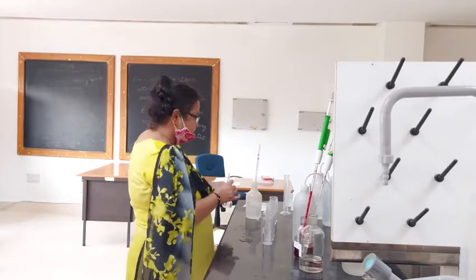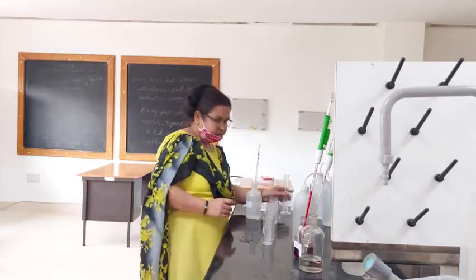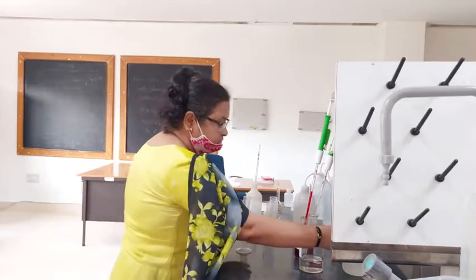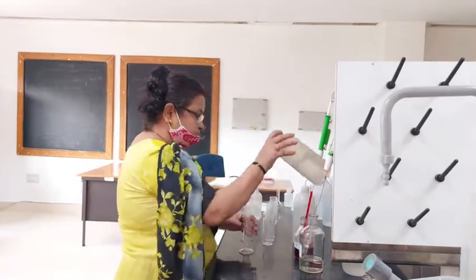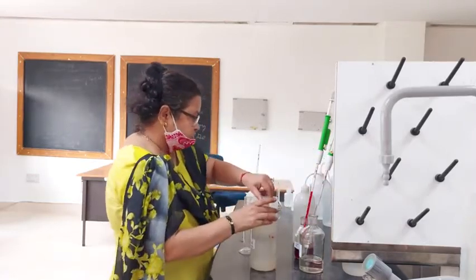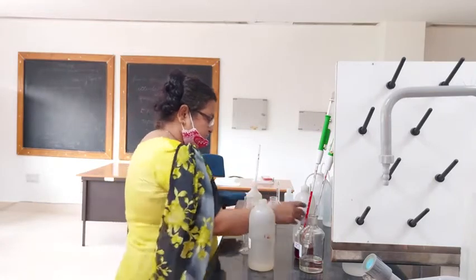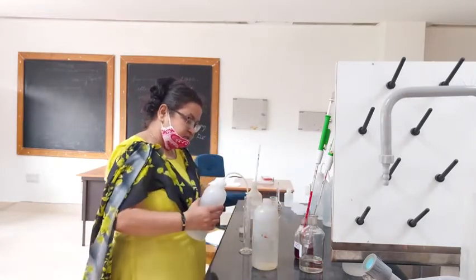Now I am going to measure 50 ml of all the samples. One is the river water. Before that, I have to rinse the measuring cylinder with distilled water.